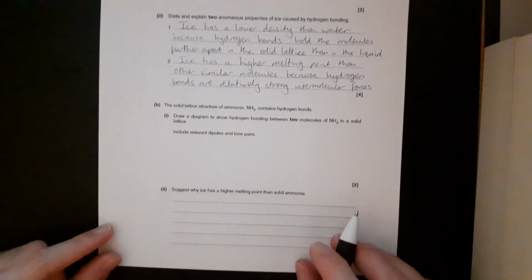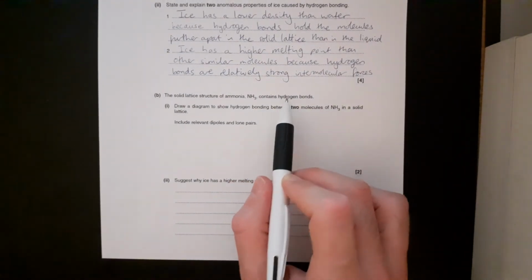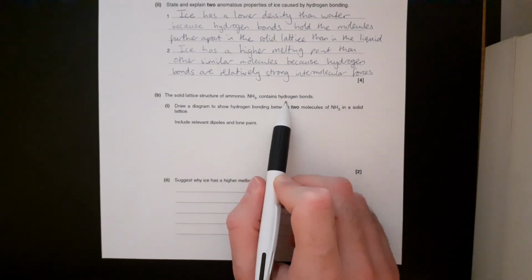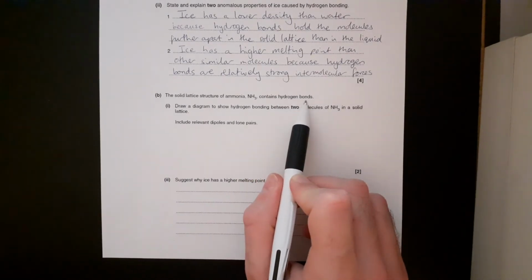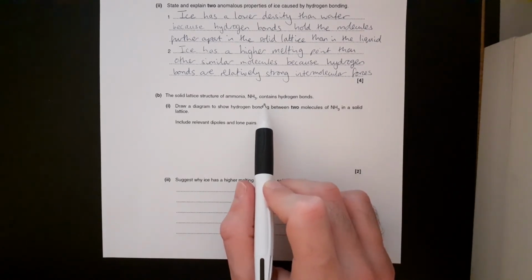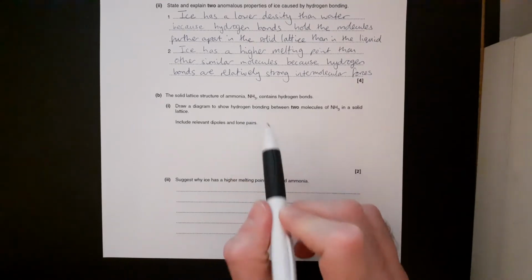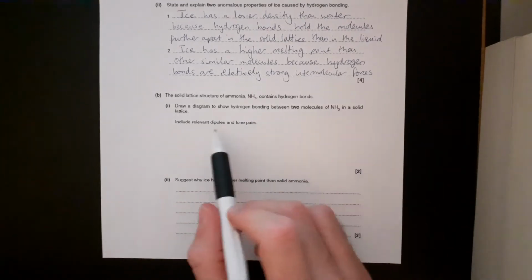Then it's asking us to do ammonia. Ammonia is also going to have hydrogen bonds. Remember, you do need to be careful. We're talking about hydrogen bonds. You only get hydrogen bonds with fluorine, oxygen, and nitrogen. Those are the only 3 elements. So NH3 is going to form hydrogen bonds. Draw a diagram to show the hydrogen bonding.